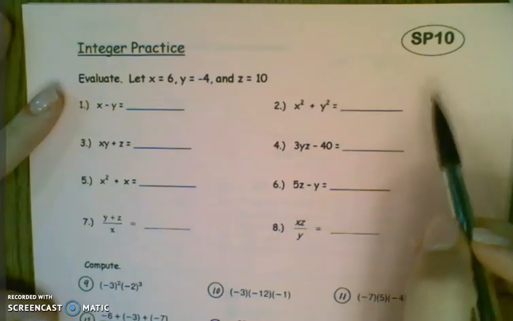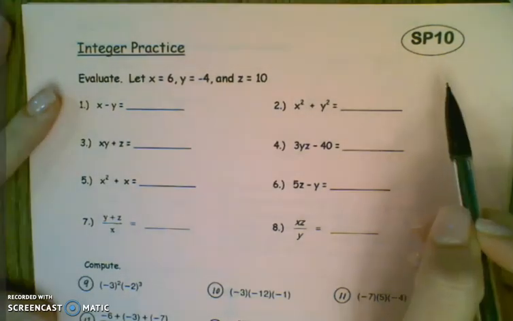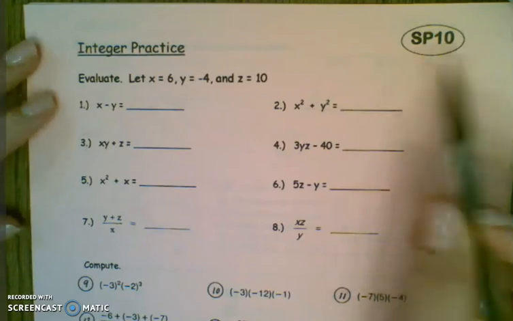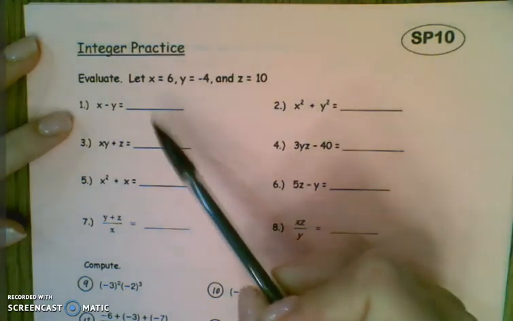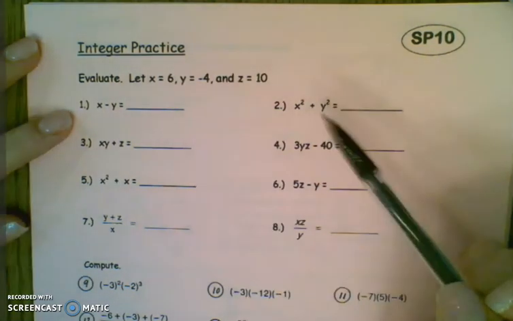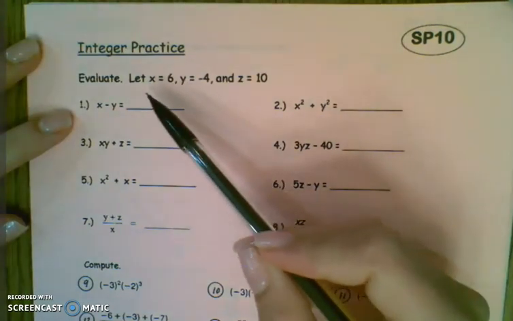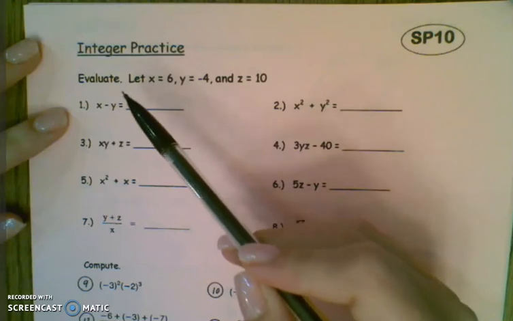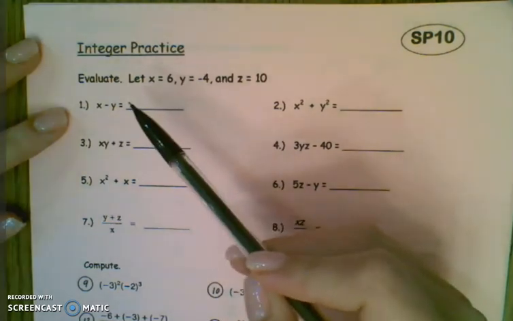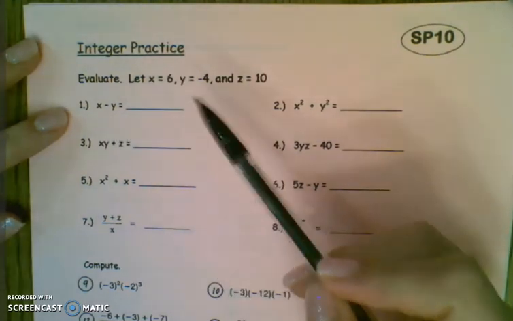So today I want y'all to work on worksheet SP10 from the review packet. I'm going to do number one and one other one with you so you have an example, but these are evaluating. So remember, evaluate means you're going to take whatever letter you have and plug the number in for it.